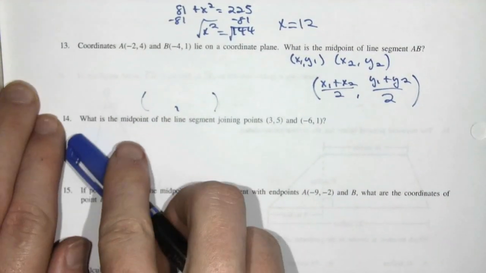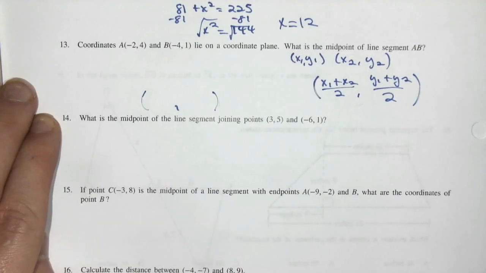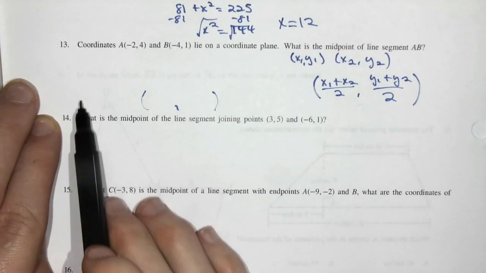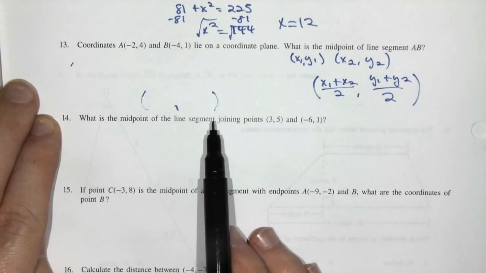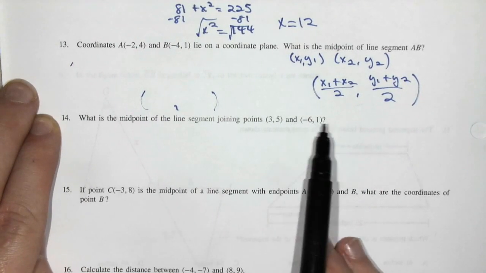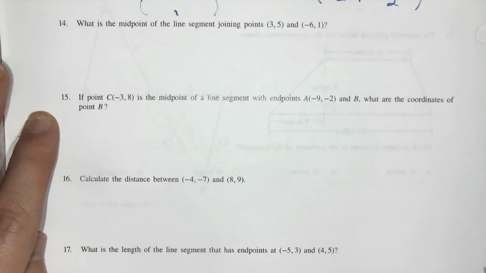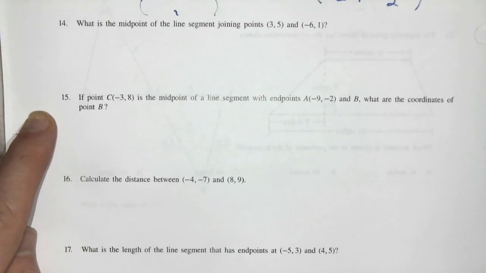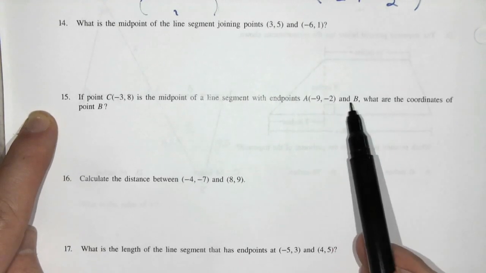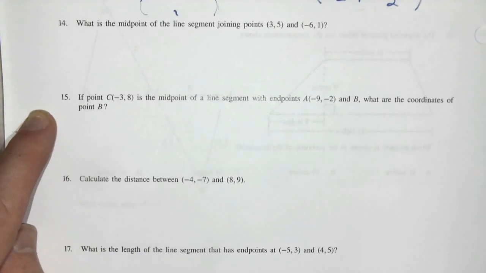Number 14 is the same as number 13. What is the midpoint of the line segment joining these points? Same thing. Number 15 says if C is the midpoint of a line segment with endpoints A here and B here, what are the coordinates of B?